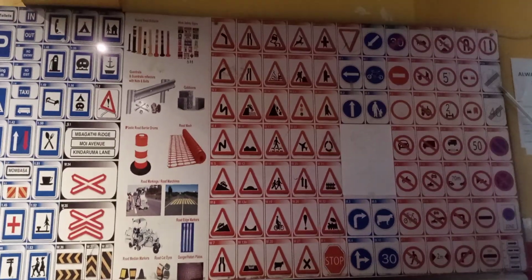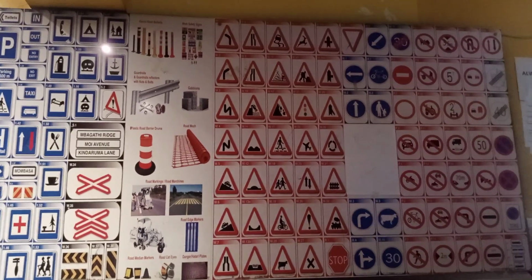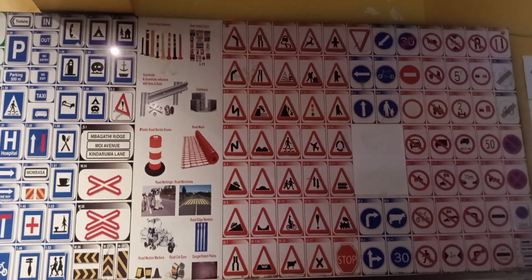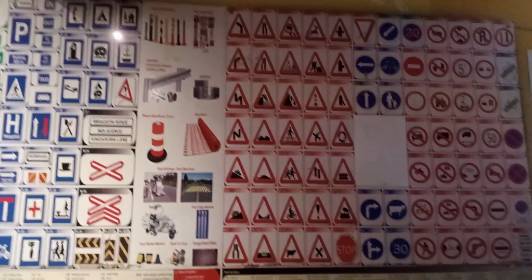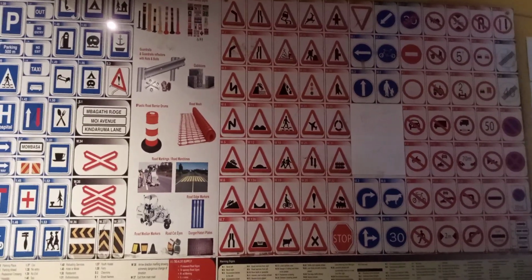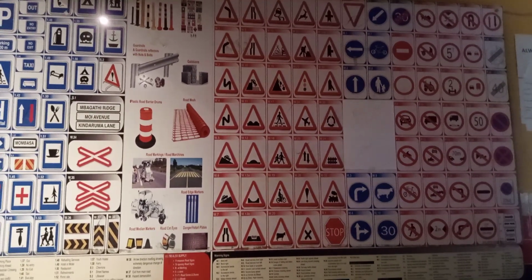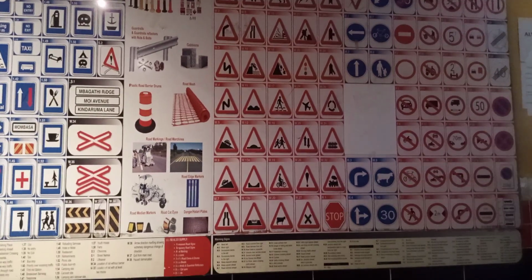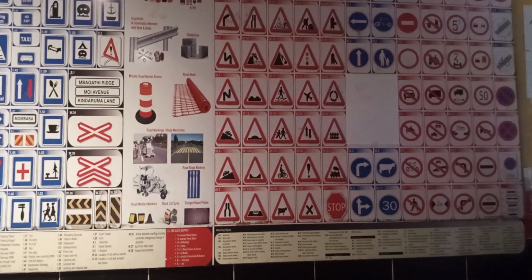End of all prohibitions. End of speed limit of 40. No parking. No stopping. No waiting. Controlled parking zone. And additional off-road banners. Until we meet again in the next class, we are going to be talking about the information signs.